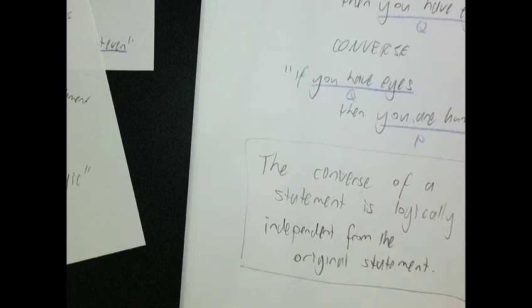So, we've got two actions that we can perform on sentences at the moment. We can perform the contrapositive, and we can perform the converse. When you perform the contrapositive, it's a valid logical step. But when you perform the converse, it's a fallacy. You can't necessarily be absolutely certain that the converse is also true.